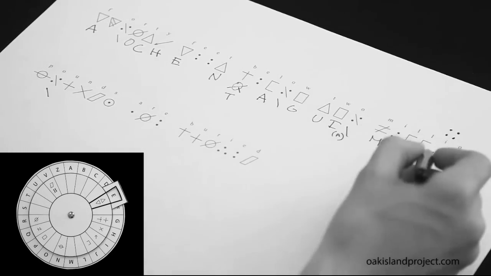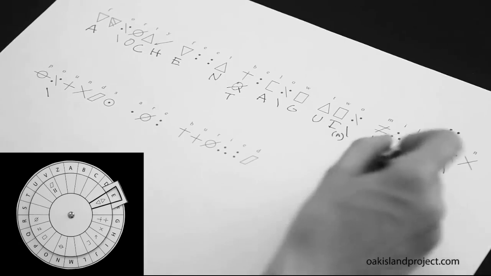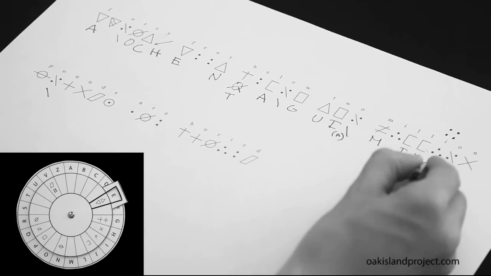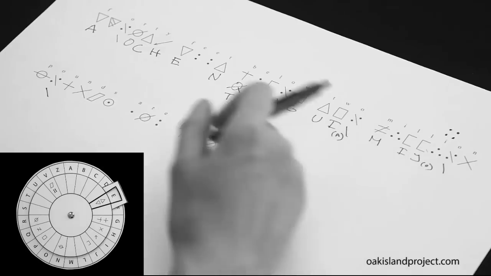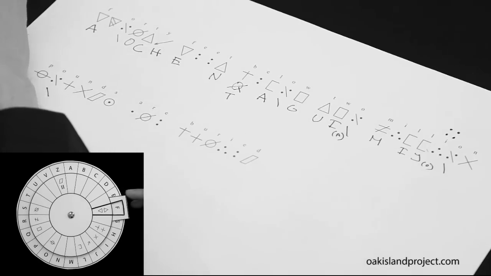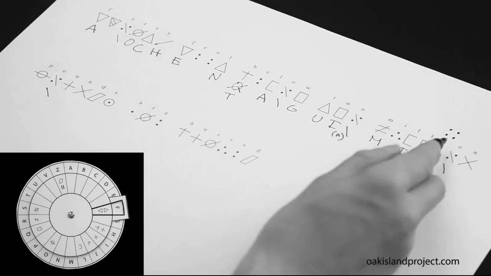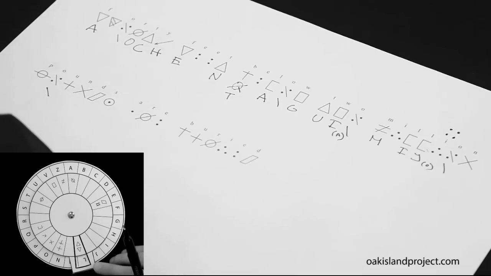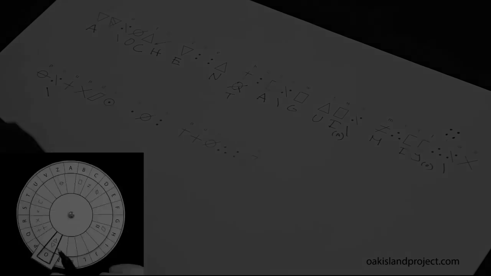And then also 1 step for the omitted letter in mijo, which means corn or millet or maize. So 1 for the omitted letter and then 8 steps. 1, 2, 3, 4, 5, 6, 7, 8.